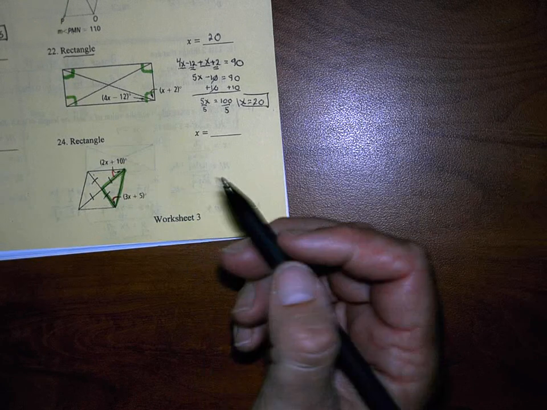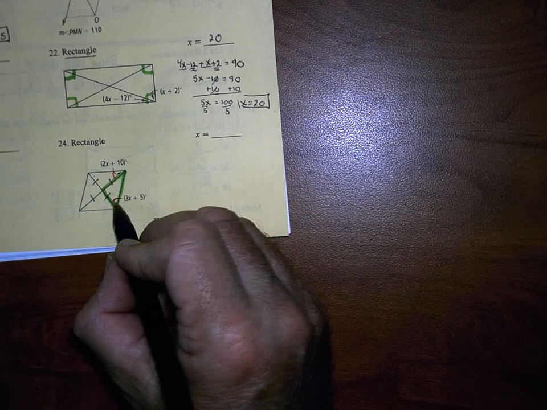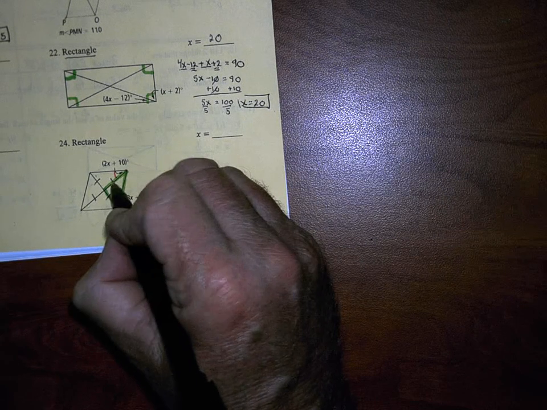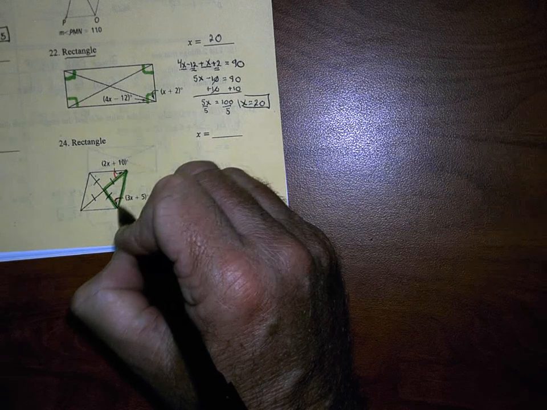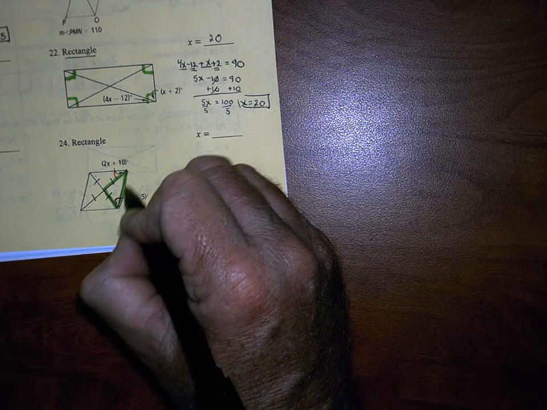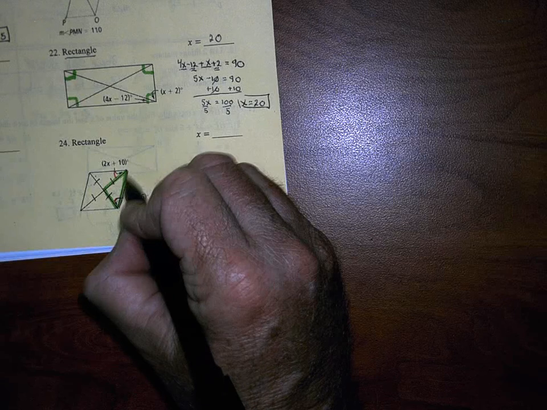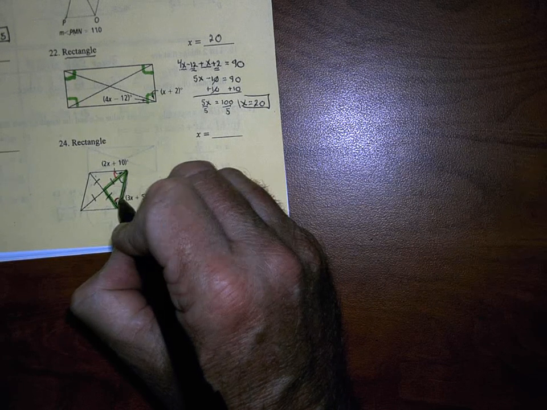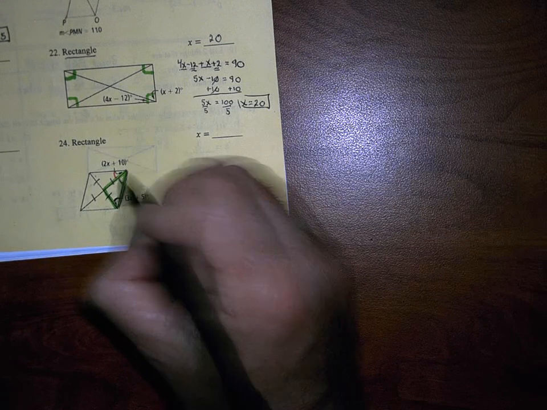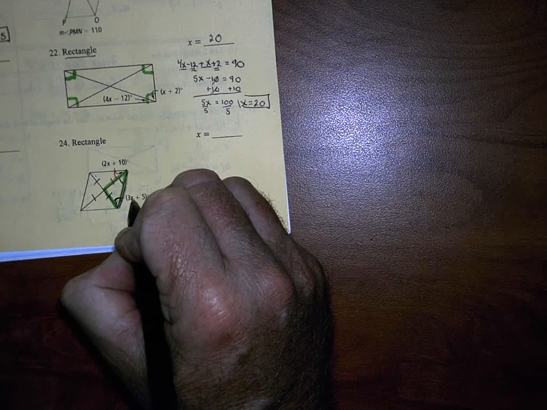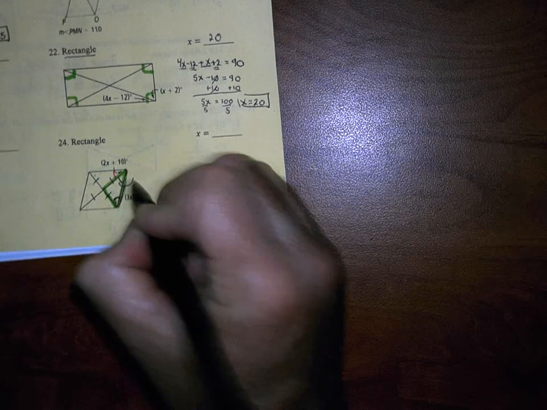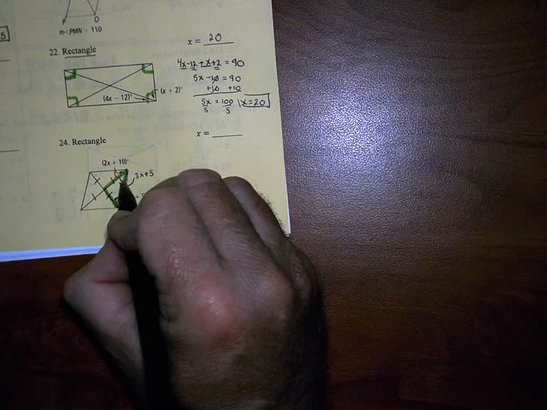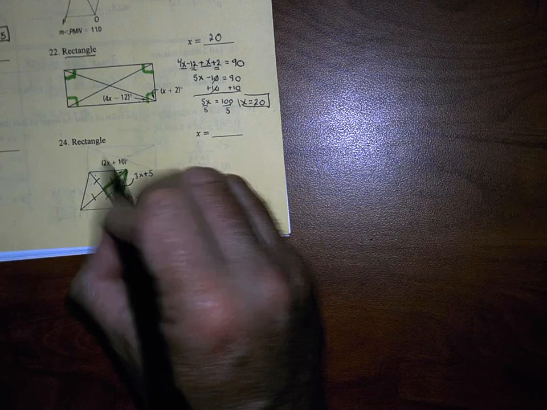Okay, so why is that important? Well, remember, in an isosceles triangle, the two equal sides are called the legs, and the third side is called the base. So this side right here that my pen is running along is what is known as the base. And then the base angles which run along the base are equal. So these two angles right here are equal. Now that's important because if this angle is 3x plus 5, that means that angle right there also has to be 3x plus 5.